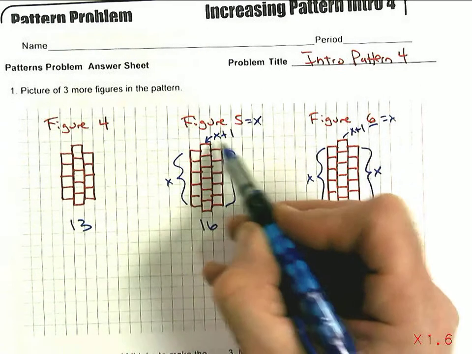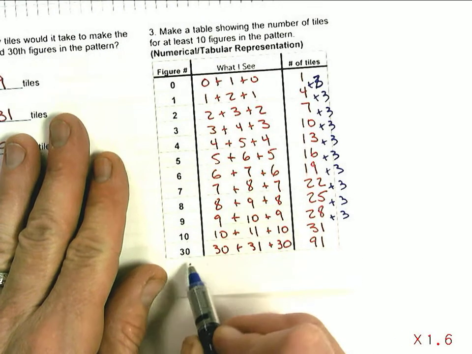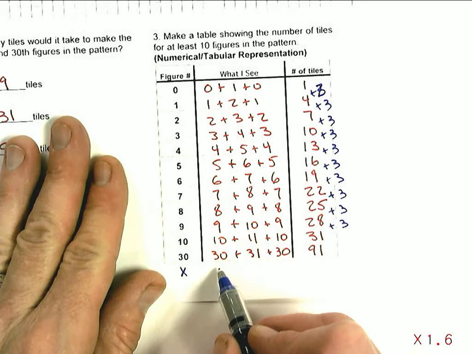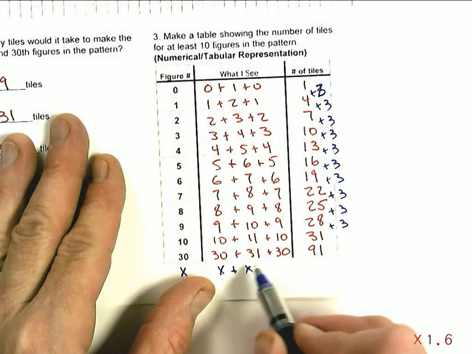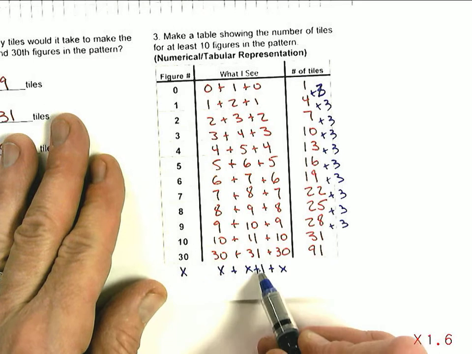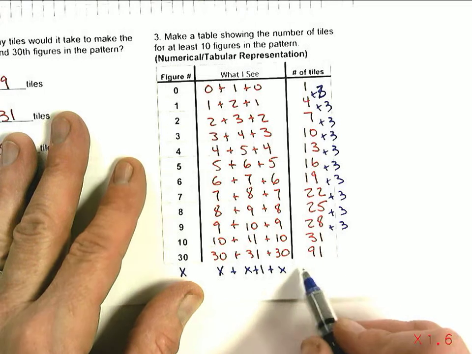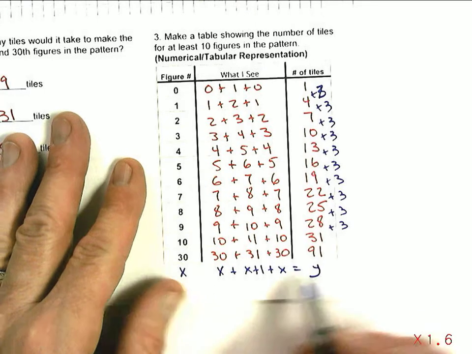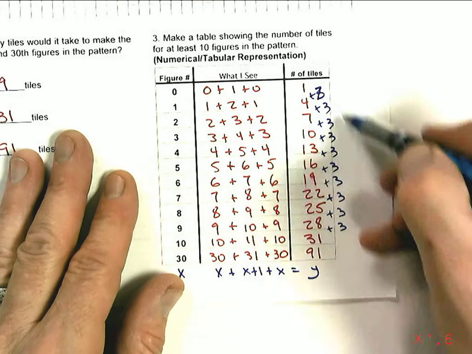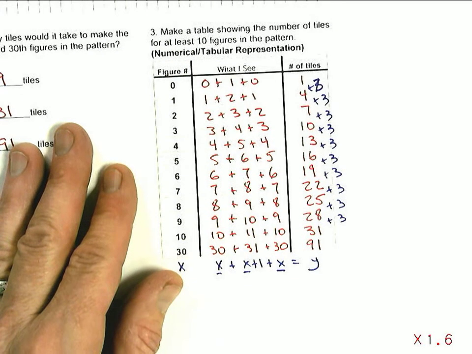And now I was expecting 3 x's because it was going up by 3. And if I look at my pattern, here x is the figure number. And then I have x plus 1 plus x. So that's the same as the x, there's one more than the figure number, and then there's the same as the figure number. And that gives me my total number of tiles for any figure. And so this number tells you how many x's you should have in your equation.